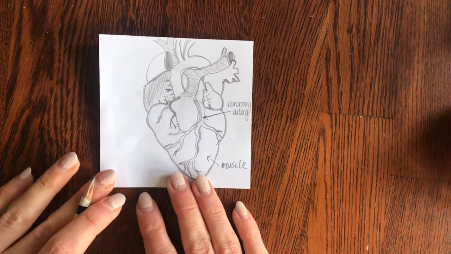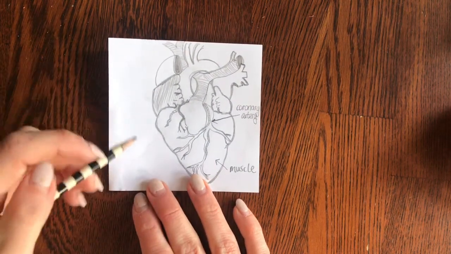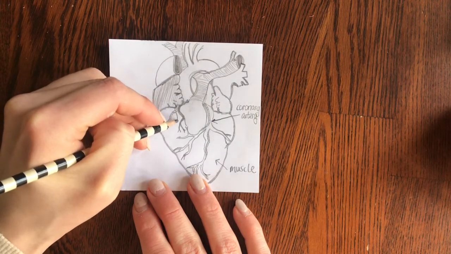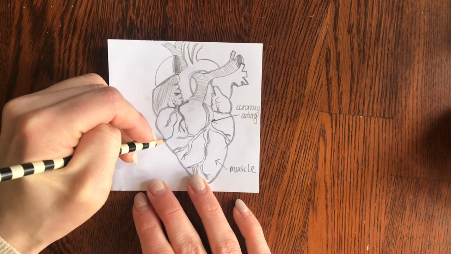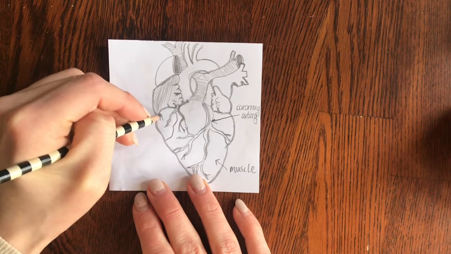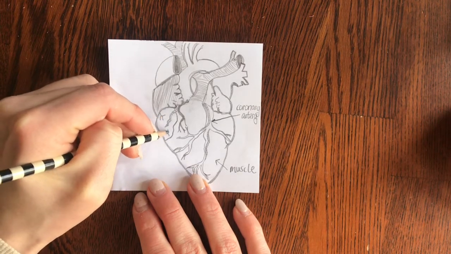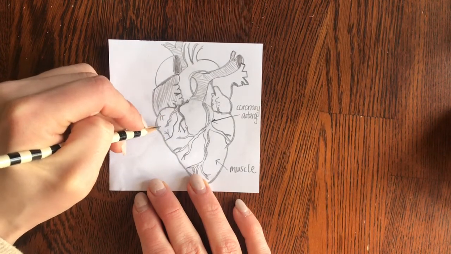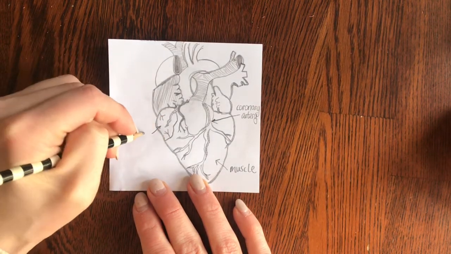Next, we're going to add the label for fat. Now, the heart that I copied was actually a really healthy heart, so it didn't have any. So I'm just going to draw some on now. The fat is the kind of white area that you could see in the video that you looked at. So if you've labelled any of the white areas as fat, then that's correct.